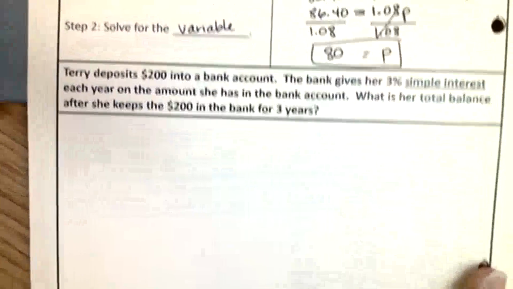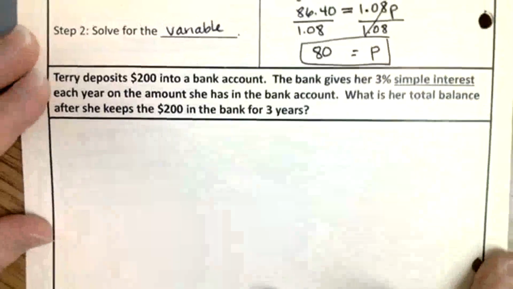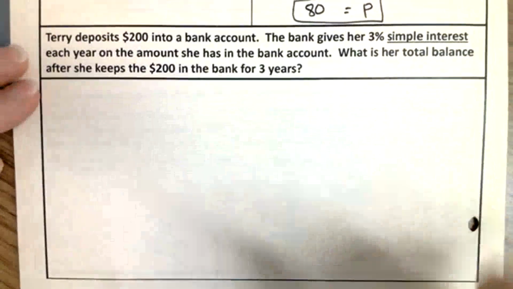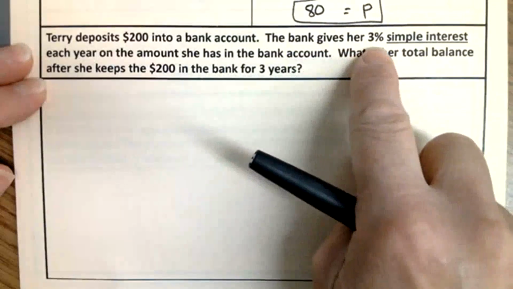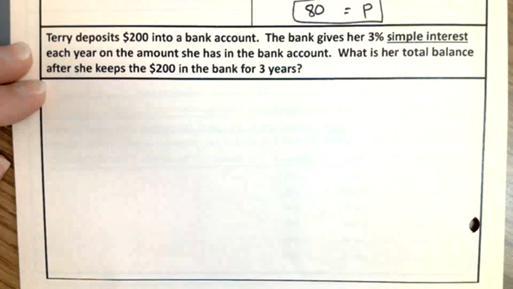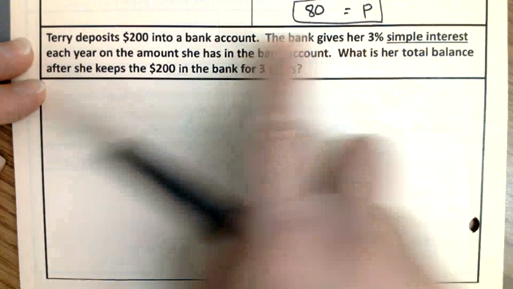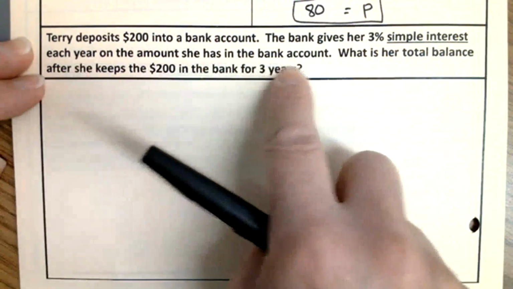Here's another example, okay? This says Terry deposited into a bank account $200. All right, Terry deposited $200 into a bank account. The bank gives her 3% simple interest each year on the amount she has in the bank account. I don't know if you know this, but if you keep your money in an interest-bearing account, the bank gives you money just for keeping your money in there, okay? So they give you a percent of how much you put in. So the more you put in, the more they give you, right? Because it's a percent or part of what you've got in there is what they give you. This bank gives you 3%, okay? Every year, they give you 3% on the amount that's in the bank.